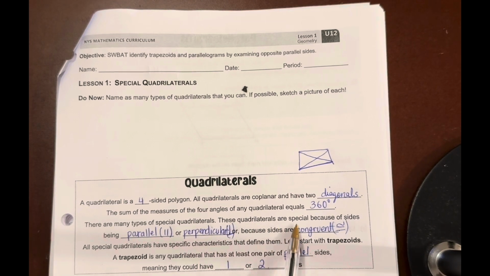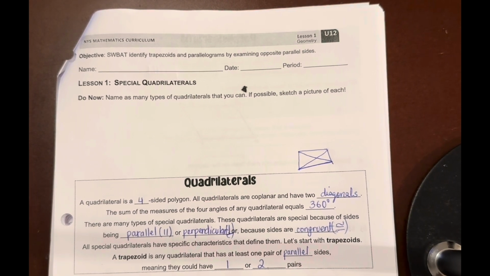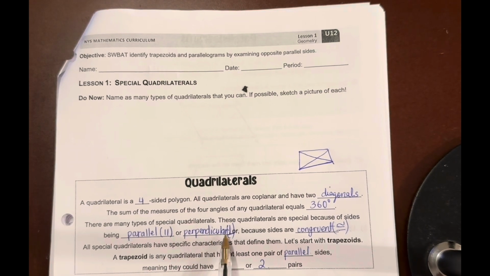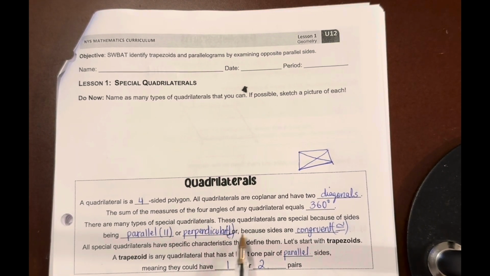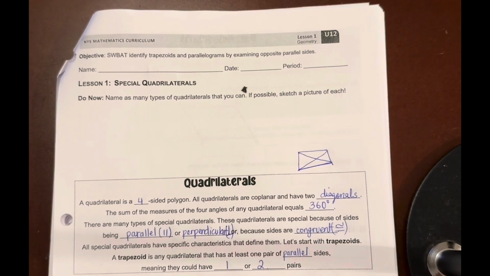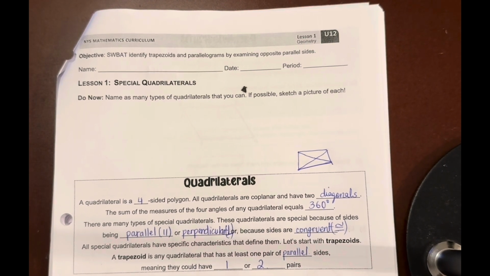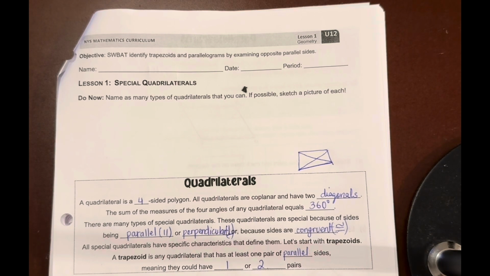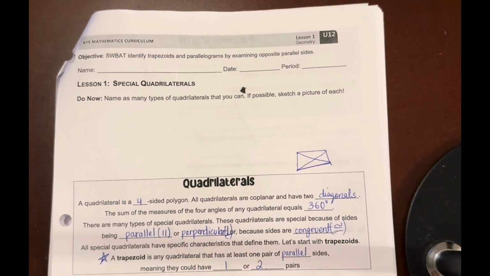These quadrilaterals are special because of sides being parallel, and that's the symbol for parallel, or perpendicular, that's an upside down T, or because sides are congruent, and that's the symbol for congruent. All special quadrilaterals have specific characteristics that define them. Let's start with trapezoids. So today we are going to be working on trapezoids. One property about trapezoids that you must memorize.